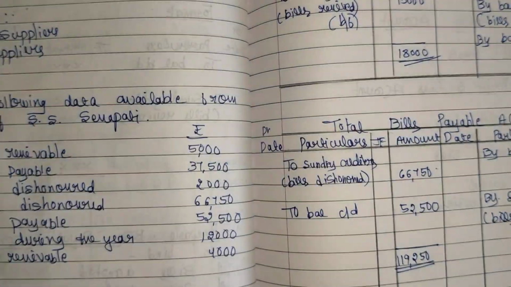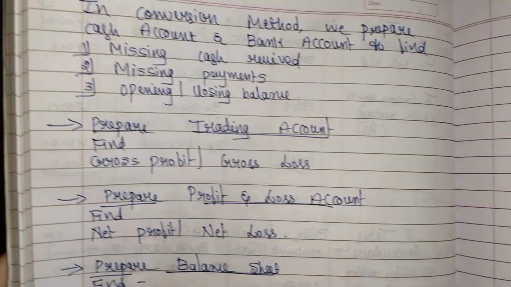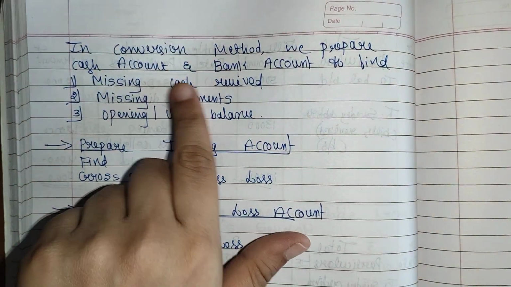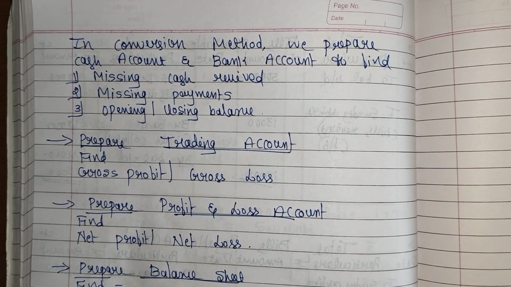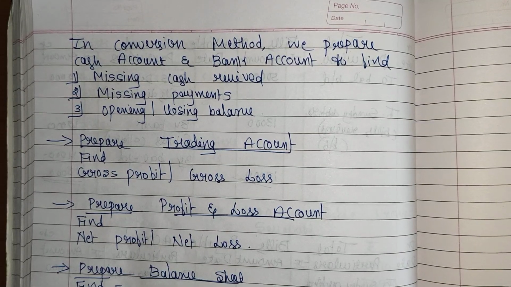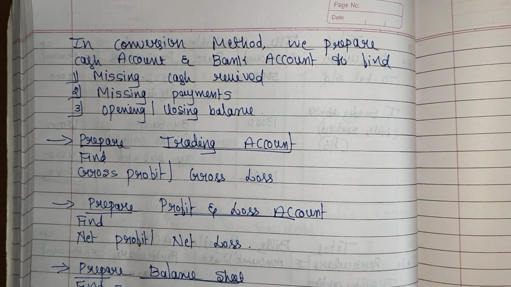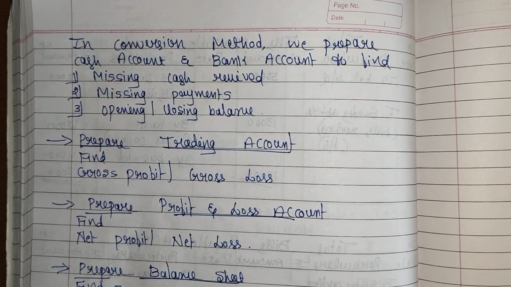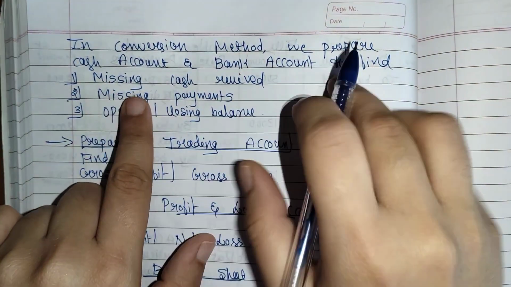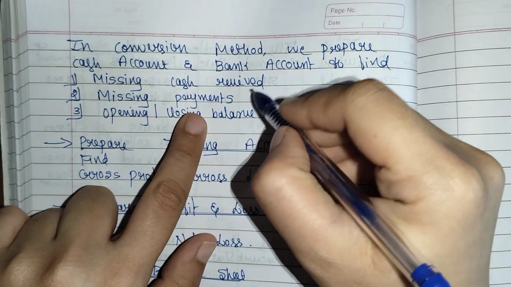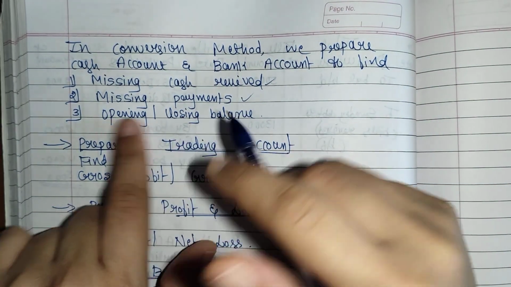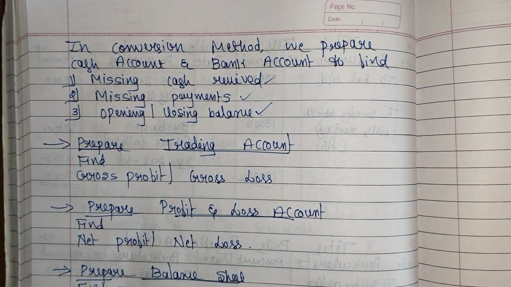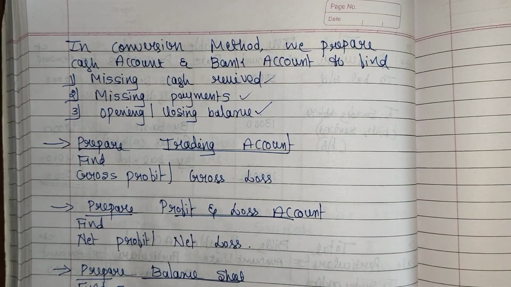Now after that, next we need to prepare the cash account and bank account to find the missing cash received, missing payments, receipts and payments, or in order to determine the opening or closing balances.